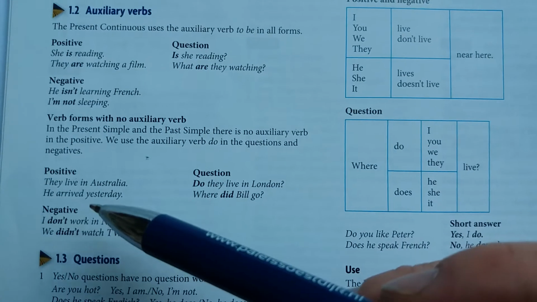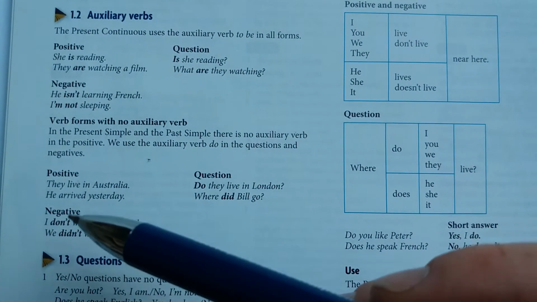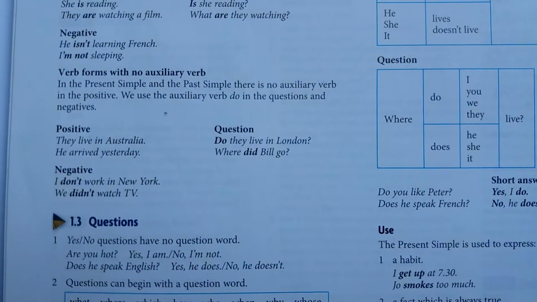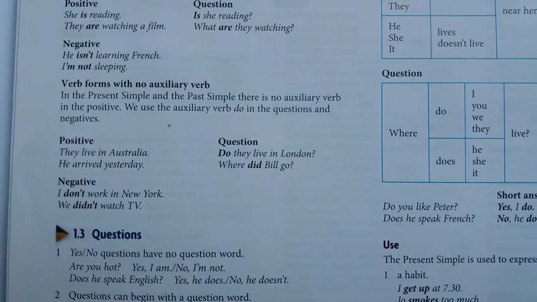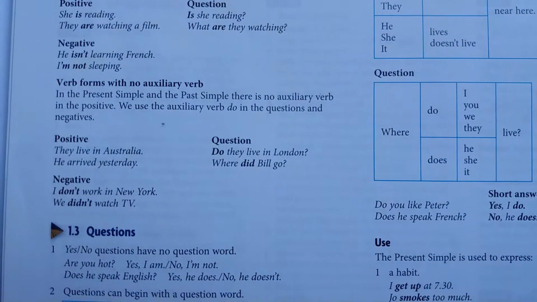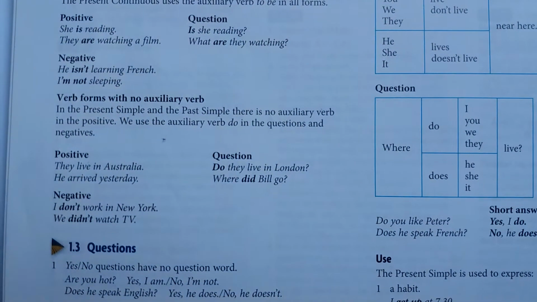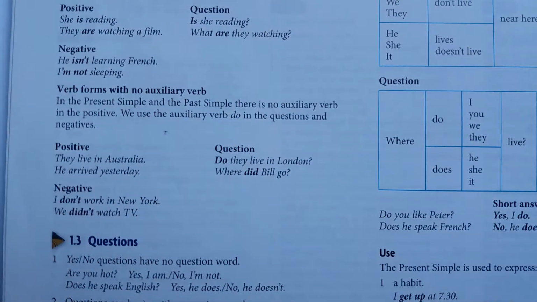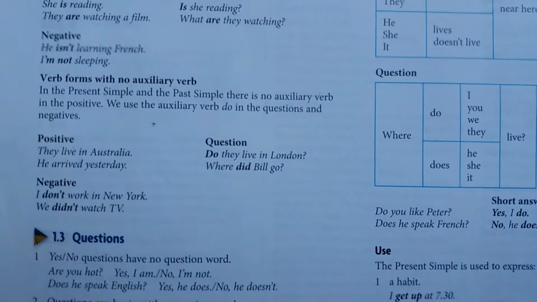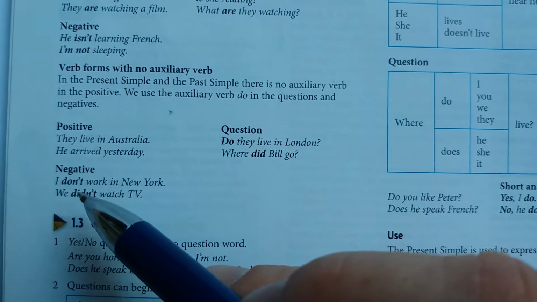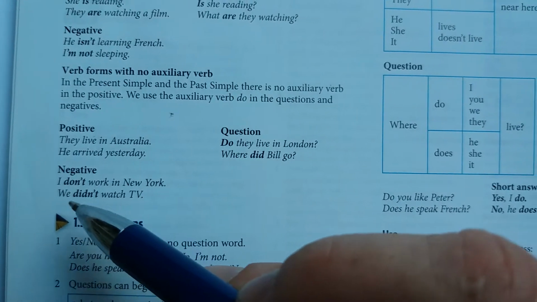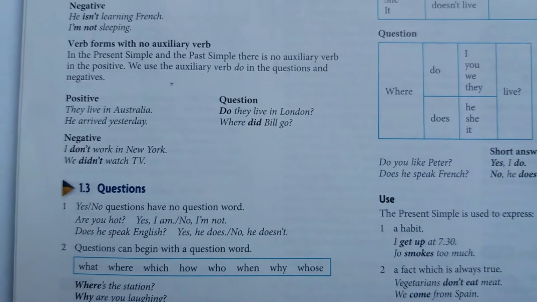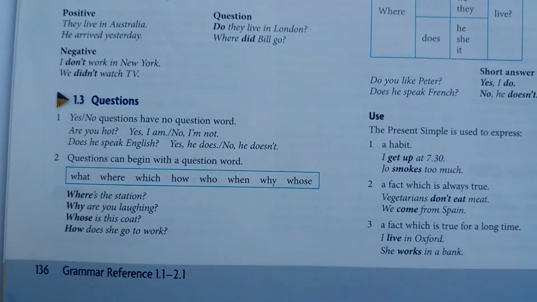And here, if you go to the positive and negative, do notice that when you make a negative sentence in English, you can't say I work not in New York or I watch not TV. You have to add a form of the verb do here. So don't say I work not, say I don't work or he doesn't work. And if you talk about the past, don't say we watched not TV, but you have to say we didn't watch TV or I didn't watch TV or I didn't visit the place. So make sure you look at that as well.